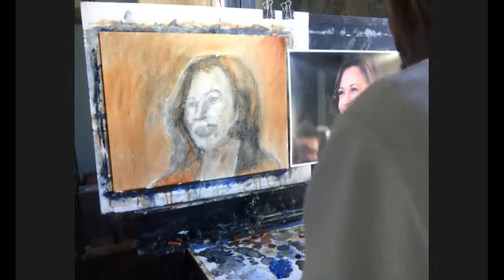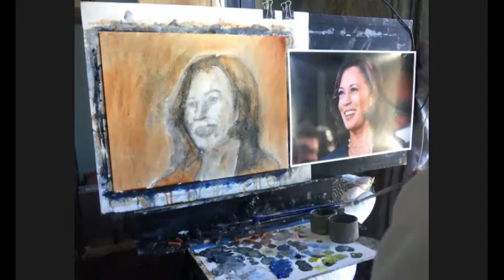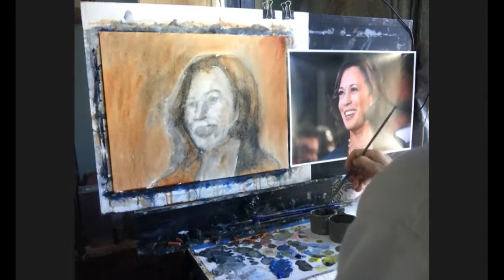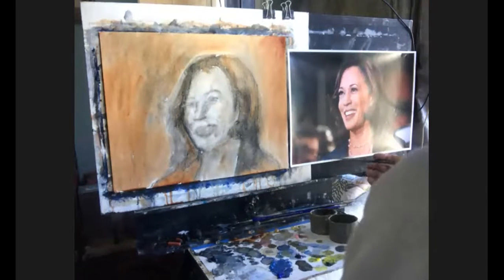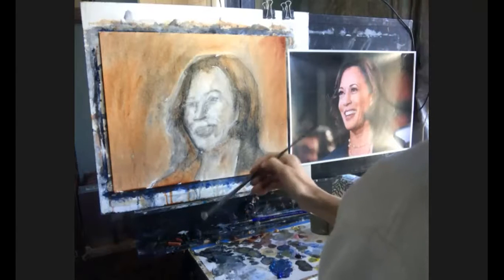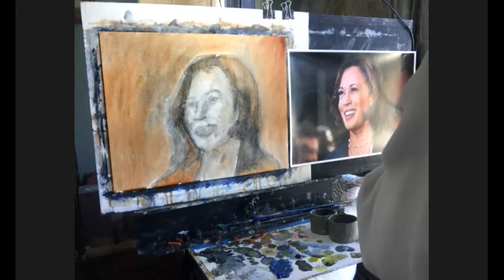What do I do now? So I'm going to switch liquids. Instead of using the turpentine to mix, I'm going to use the medium. And I'm going to go darker to lighter. And by the way, we could do a little bit of a study of color now. That wouldn't be a bad idea.